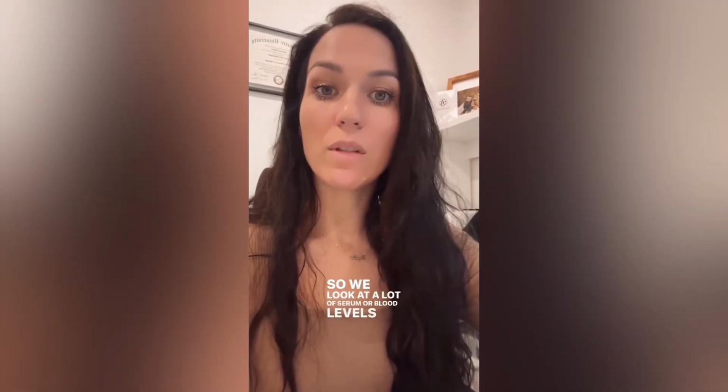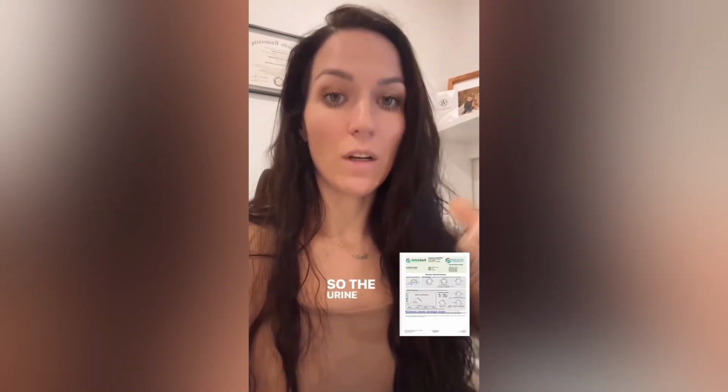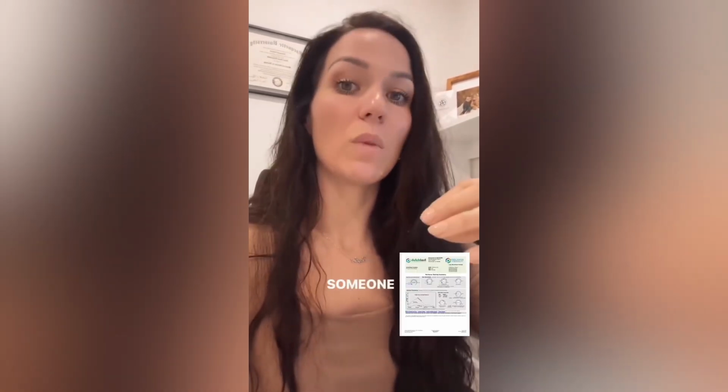So I like to do a little bit of a mix of all of it. We look at a lot of serum or blood levels to look at your estradiol, progesterone, testosterone, free and total, sex hormone binding globulin, plus a couple others. We can also look at saliva testing and Dutch testing. The urine testing is called the Dutch test. It's the one we use specifically. It stands for dried urine testing for comprehensive hormones. It looks at the metabolites in your urine.